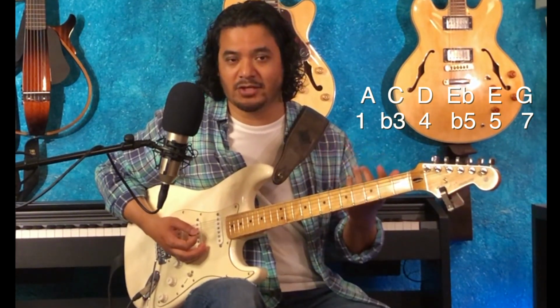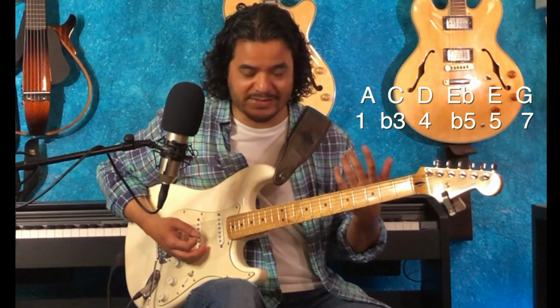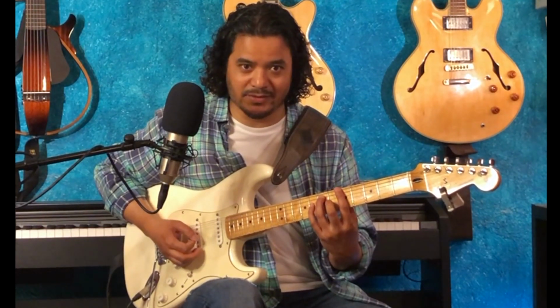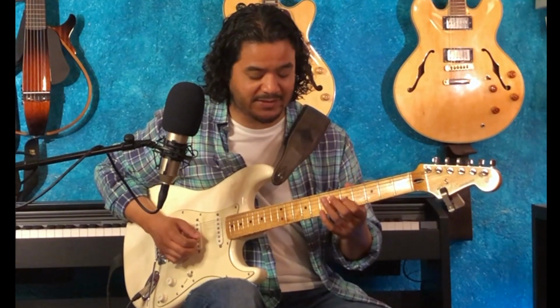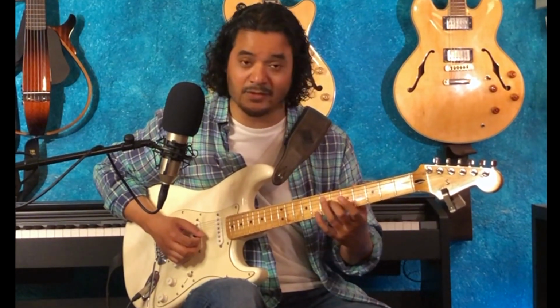And even though we are in a dominant chord, the blues is a 7th chord, the minor pentatonic scale still works, even though it's a minor third, this C. And in the chord it's C sharp, right? Still works in the blues.